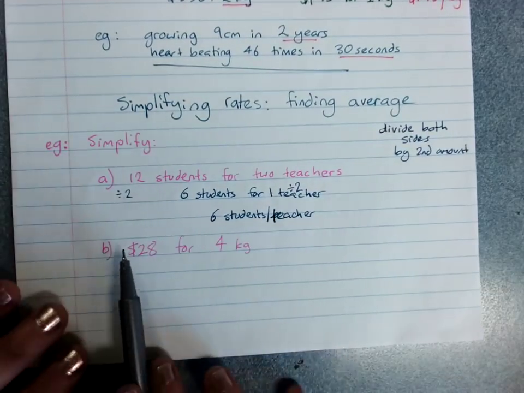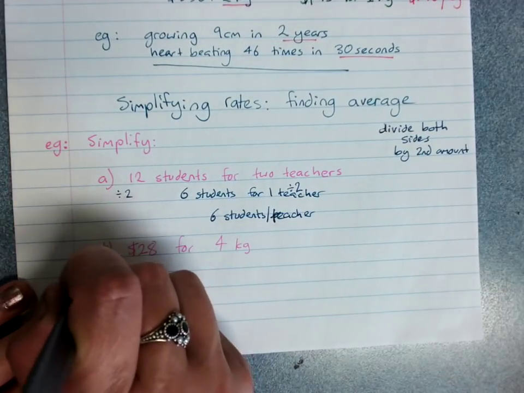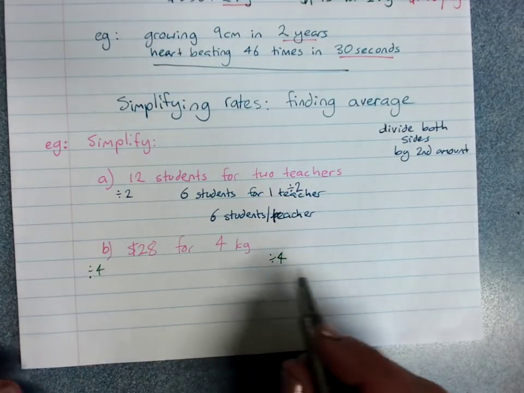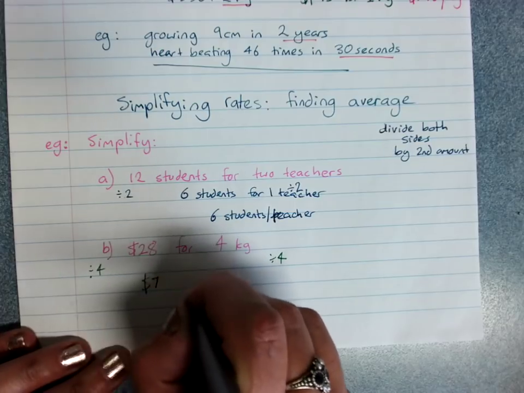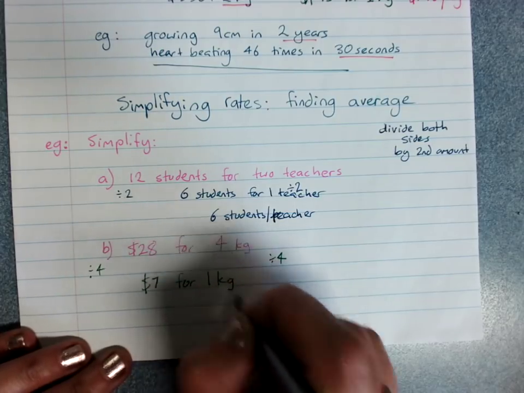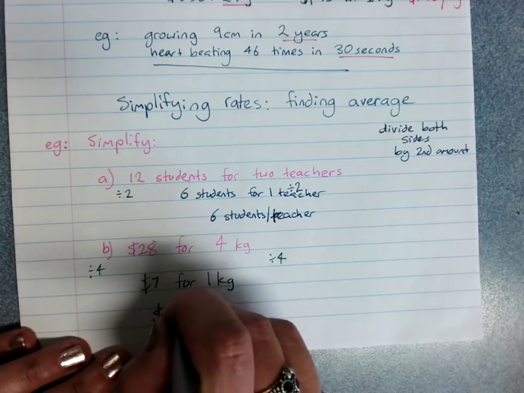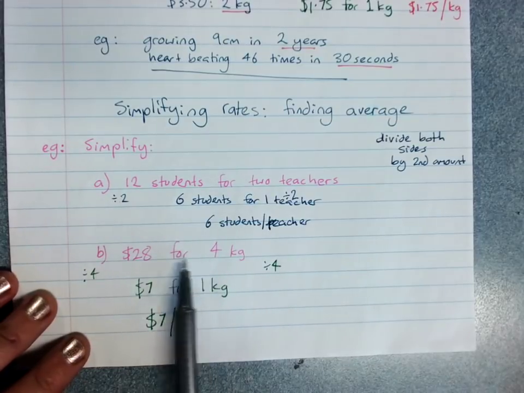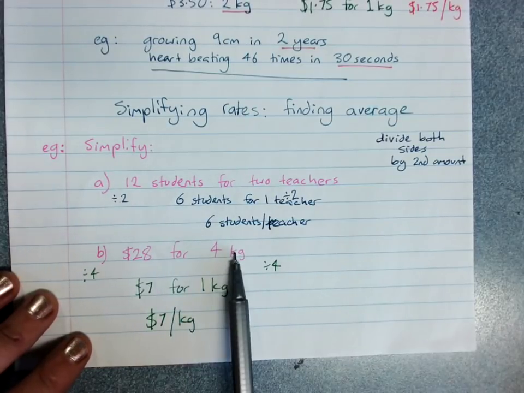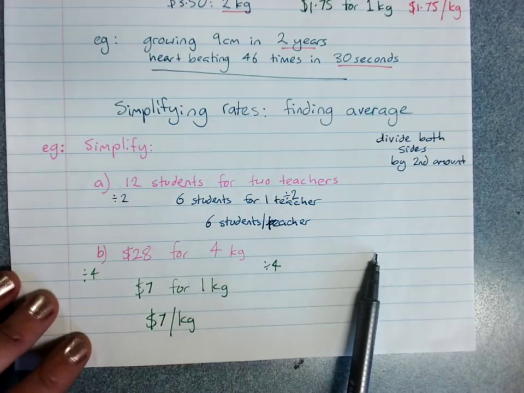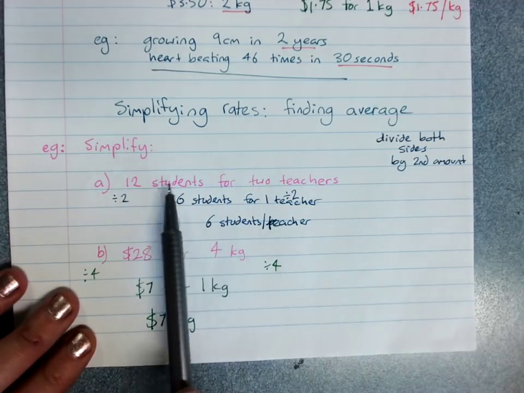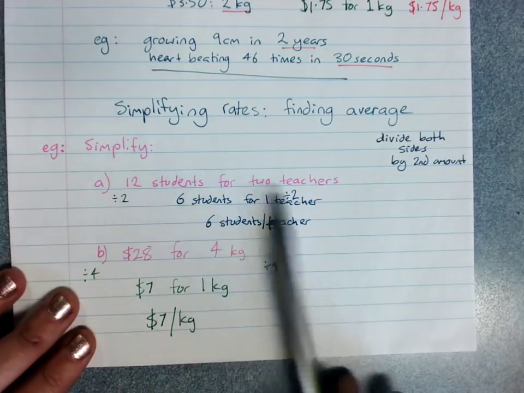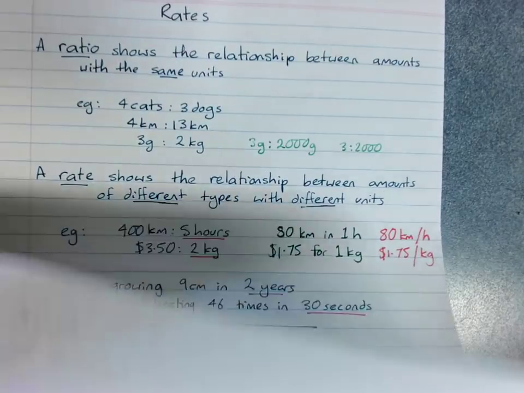So this one, simplified $28 for 4 kilograms. I'm going to divide both sides by 4, and that will be $7 for 1 kilogram, or we could write that as $7 per kilogram. So this is a rate. It would let us solve problems. If I paid $28 for 4 kilograms, how much would I pay for 10 kilograms? If there were 12 students for 2 teachers, how many teachers would I need for 38 students? We can use this to solve problems.